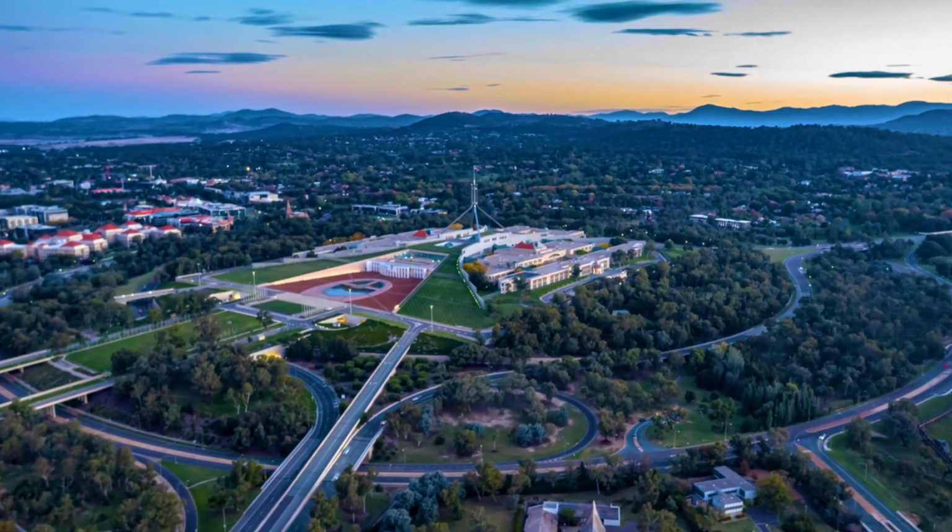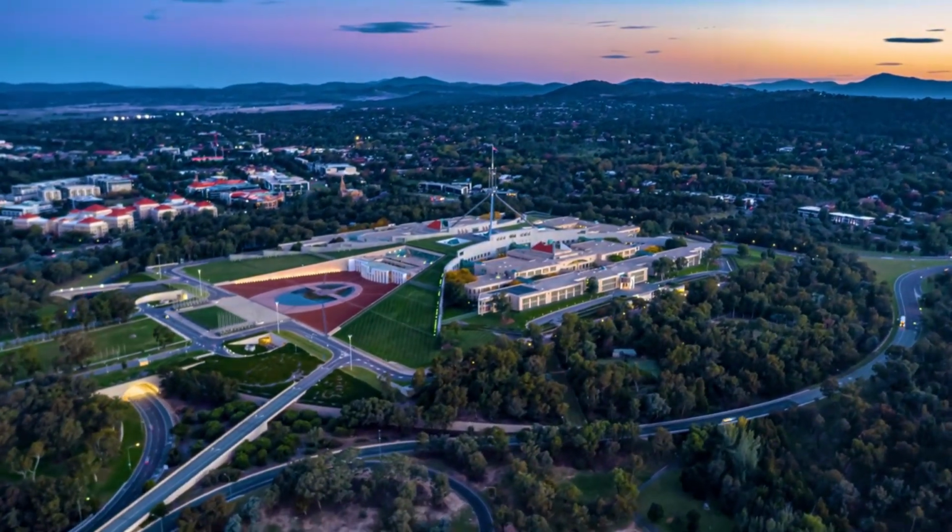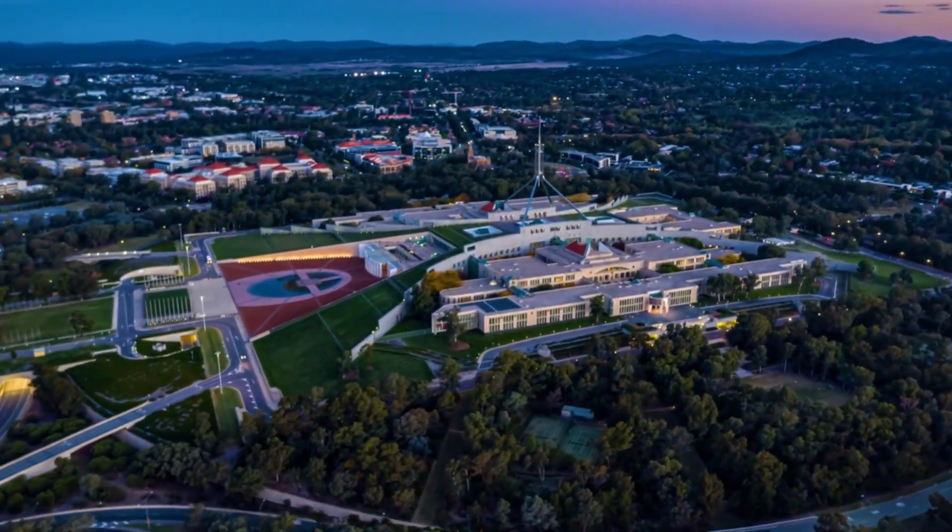Last week, we explored what public policy is and why it matters. This week, we're moving into the processes: how governments actually make decisions, and how research connects with these processes.